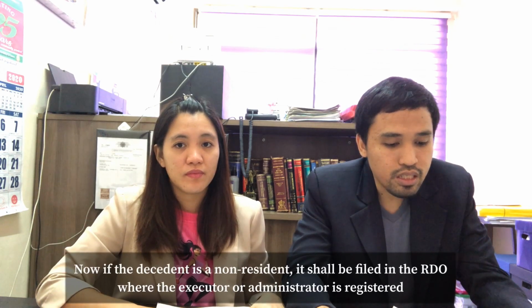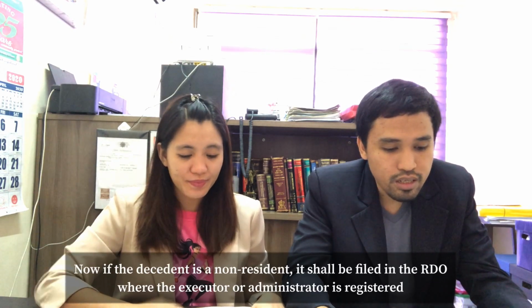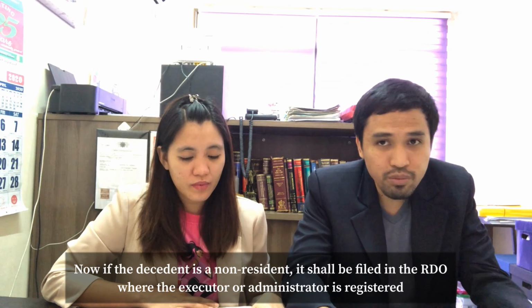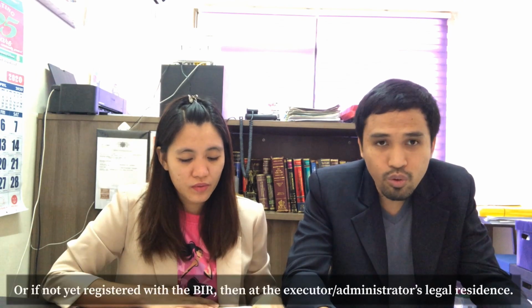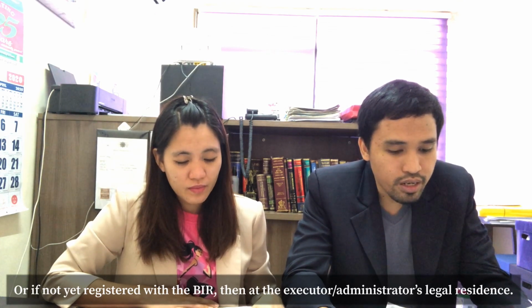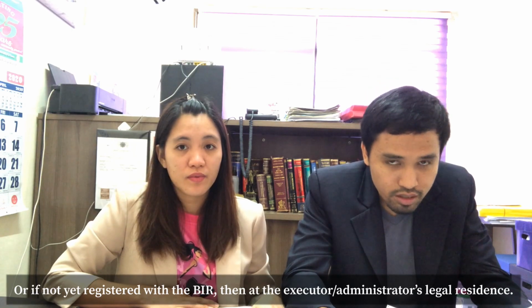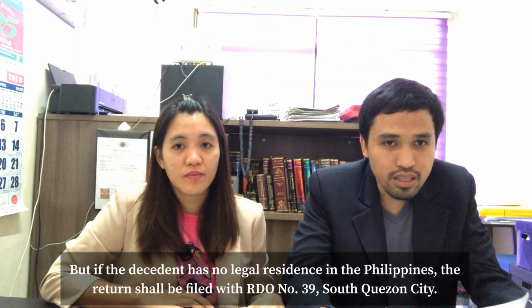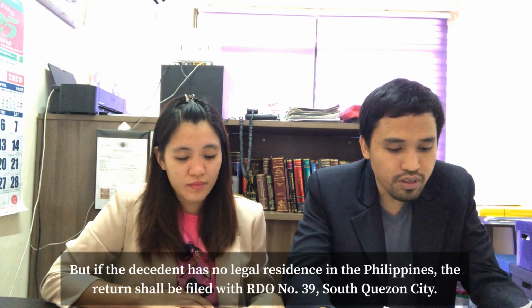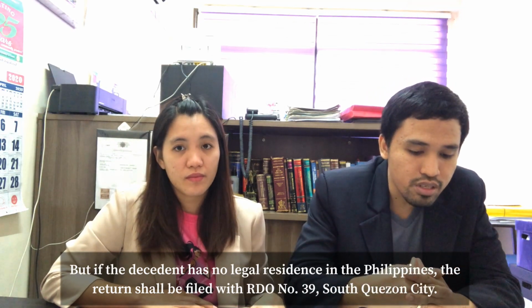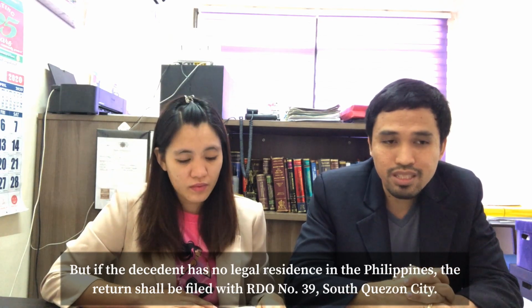Now, if the decedent is a non-resident, i-file naman siya sa Revenue District Office where the executor or administrator is registered. Or if dili registered ang executor or administrator, then at the legal residence of such executor or administrator. Now, if the decedent has no legal residence in the Philippines, the return shall be filed with the Revenue District Office number 39, South Quezon City.